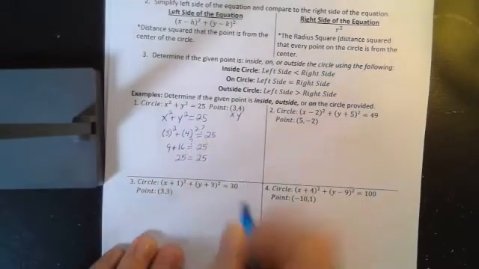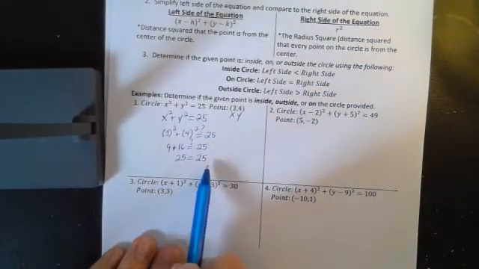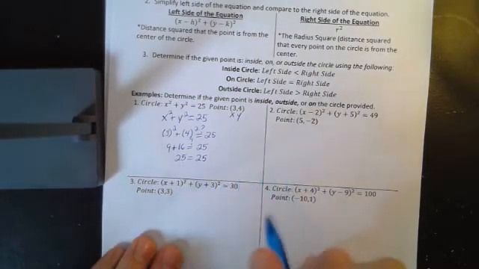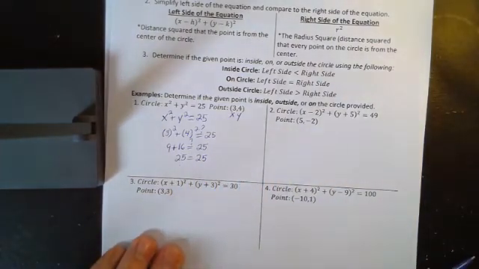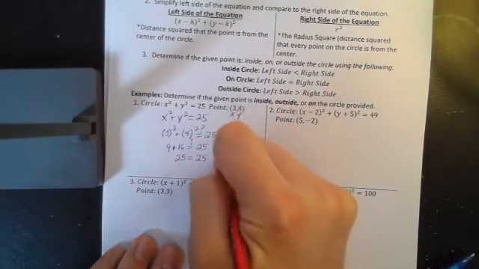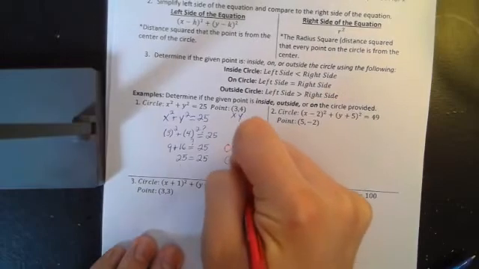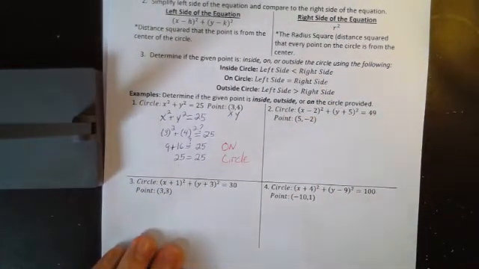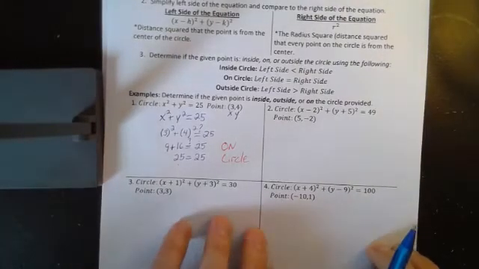So because the left side of the equation is 25 and the right side of the equation is 25, that means that the point (3, 4) is on the circle. So it's located on the circumference of the circle.